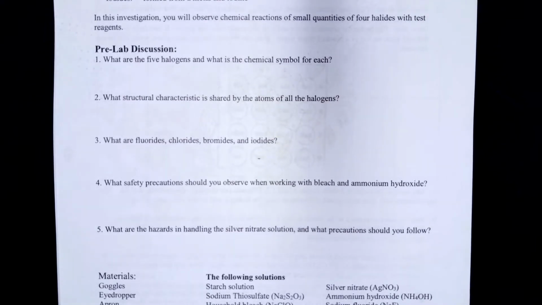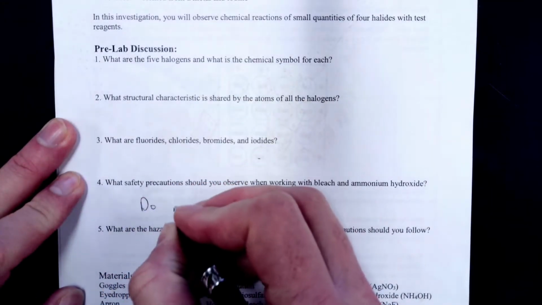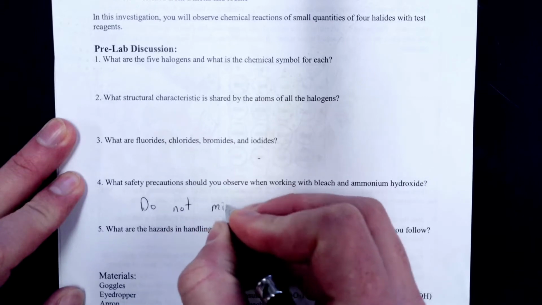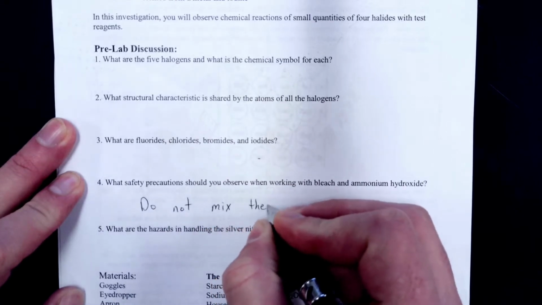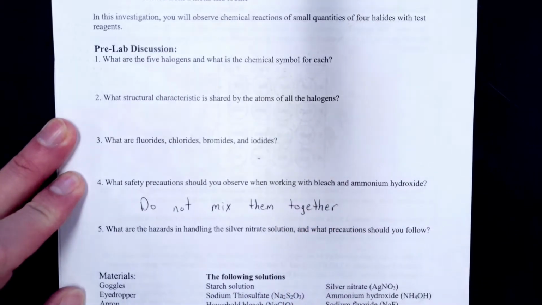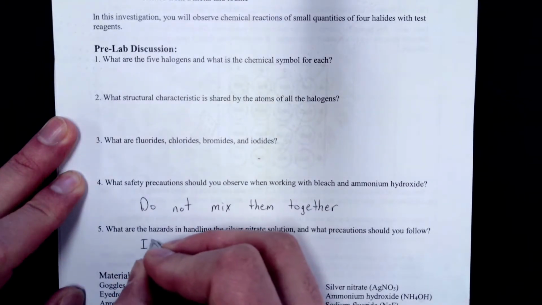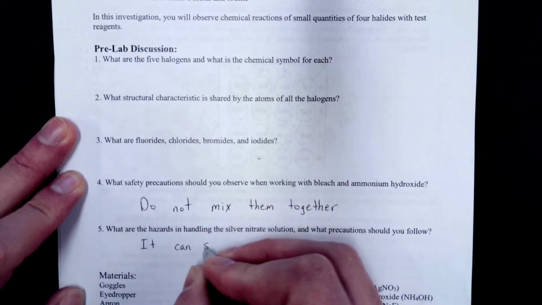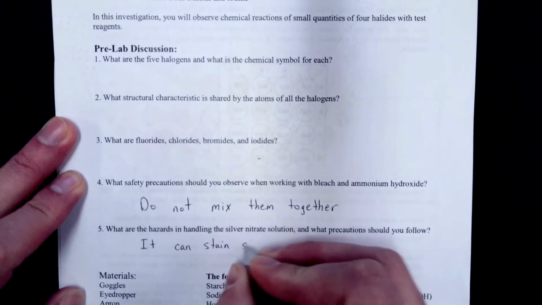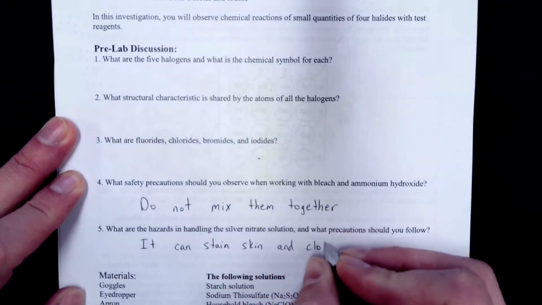But first I'm going to do questions 4 and 5 with you. So when you're working with bleach and ammonium hydroxide, make sure that you don't mix them together. If you mix them together, you can form a chloramine compound, which is very toxic. It's very irritating to your lungs. For silver nitrate, you've used this before, so you know this answer. It can stain your skin, it can stain your clothes, it just stains everything.